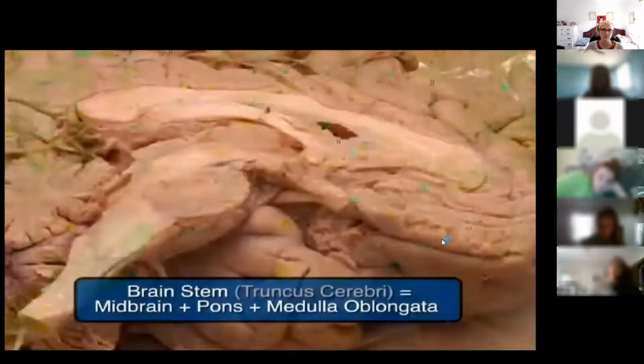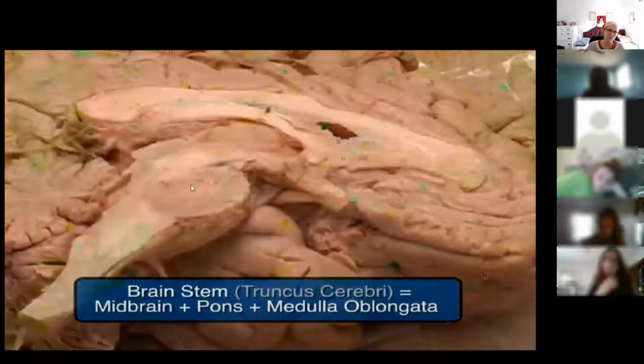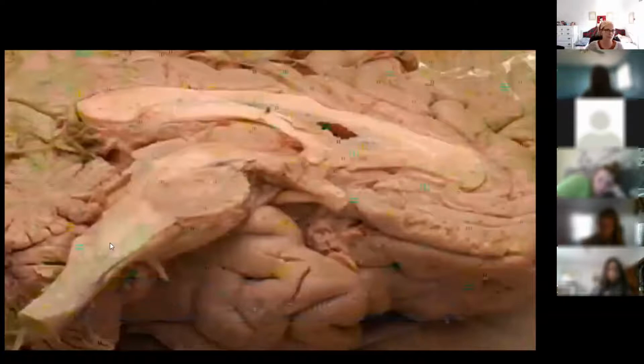The brainstem, or truncus cerebri, is subdivided into three parts. The midbrain is on top or superior, the pons in the middle, and the medulla oblongata is on the bottom or inferior, just before the spinal cord proper starts.